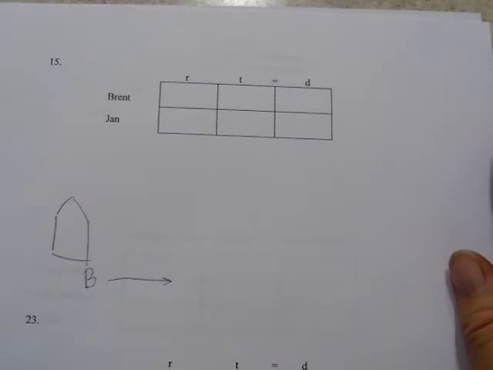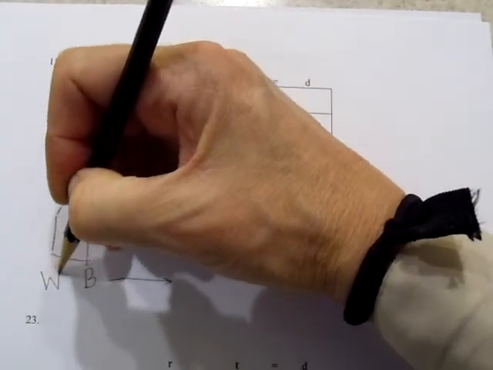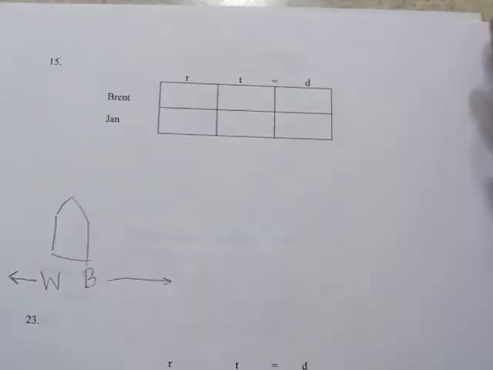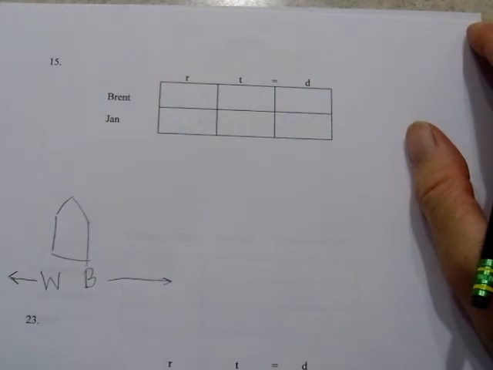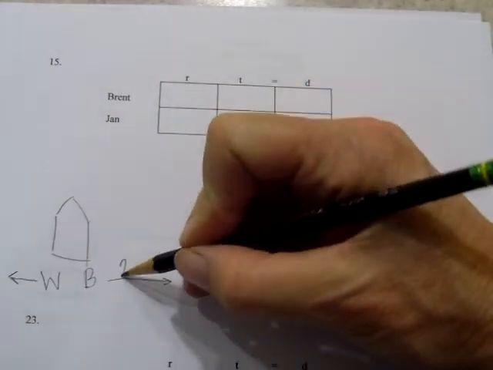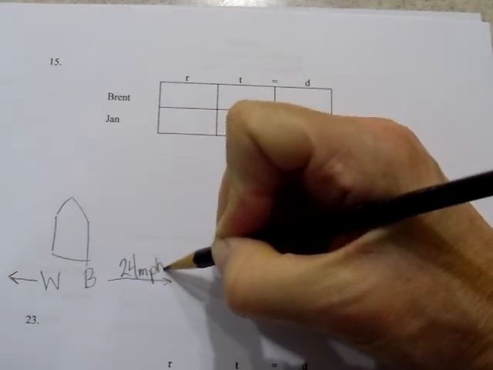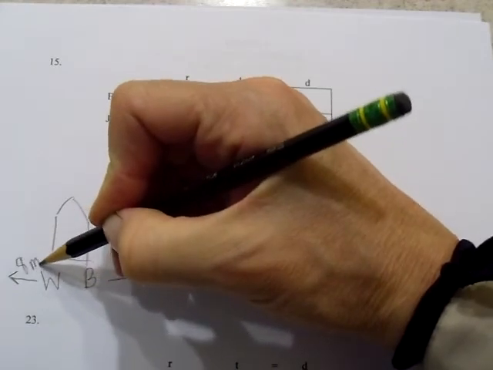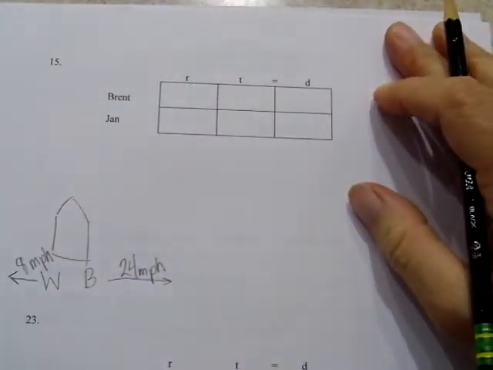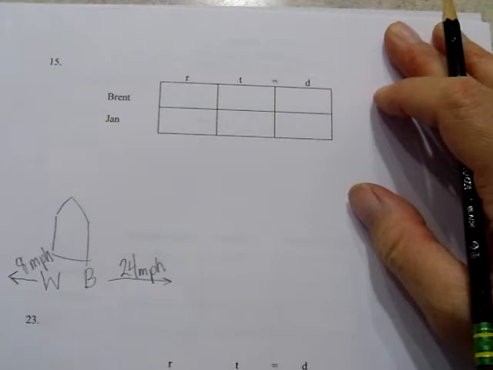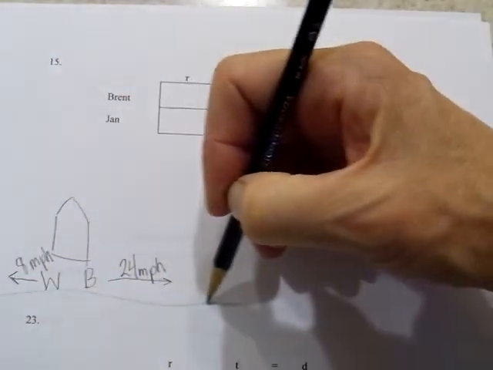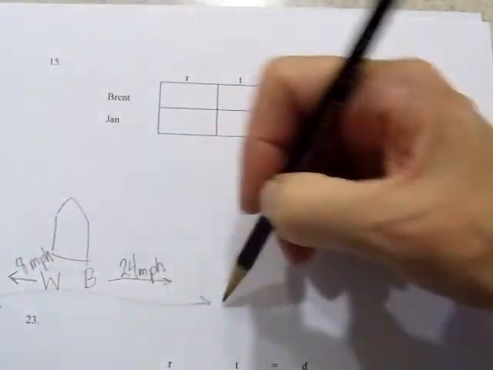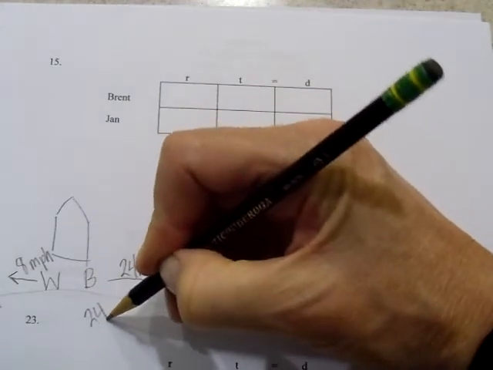Brett's wife, Jan, and her two sons ride bicycle in the opposite direction. So his wife and sons ride this direction on the same road. If they leave at the same time and Brett travels at 24 miles per hour and Jan and the boys travel at 8 miles per hour, how much time will pass before they are 24 miles apart? So how much time will pass before the distance between them is 24 miles?